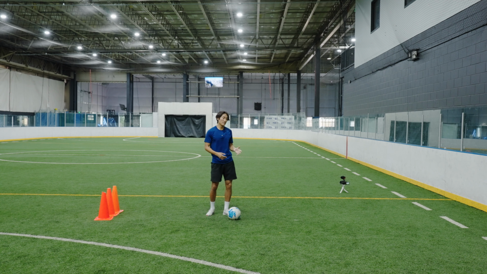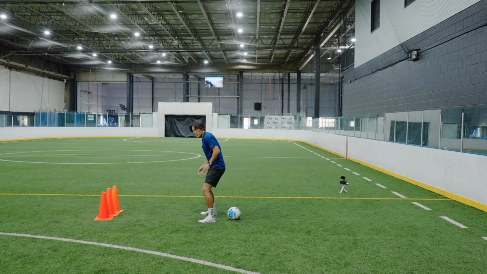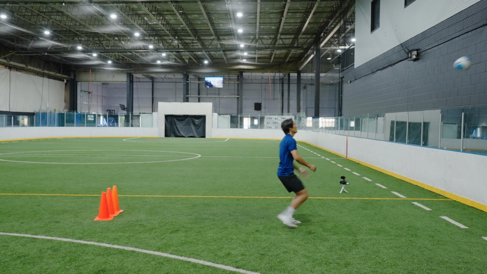And now I would say with this technique, just focus on receiving, opening, getting your body across to block off that pressure.